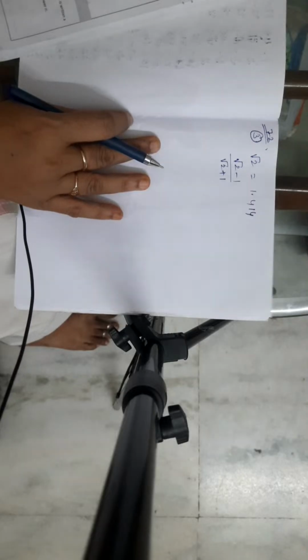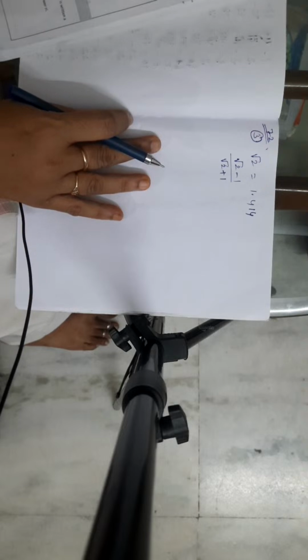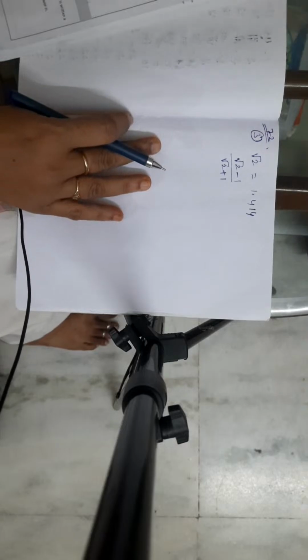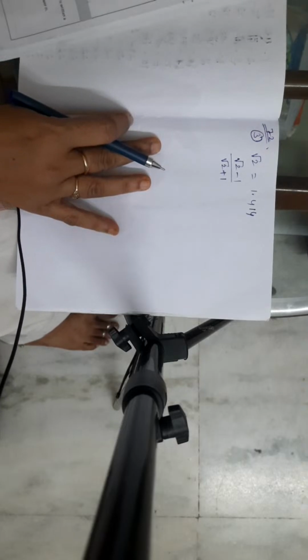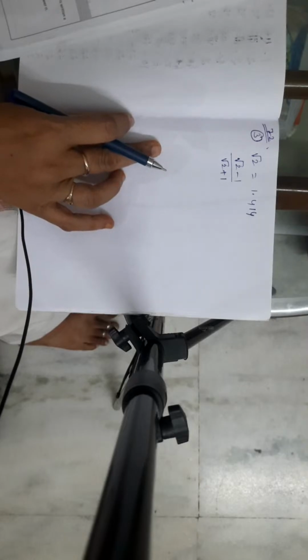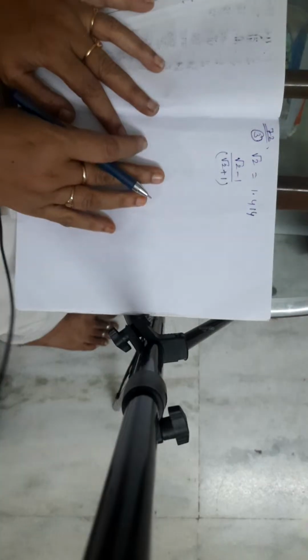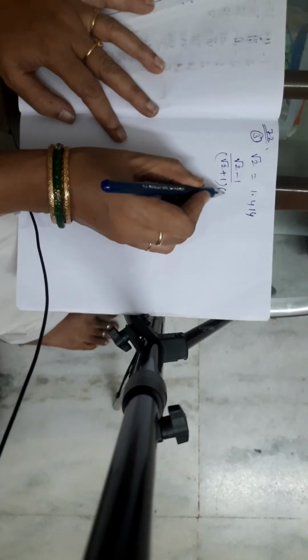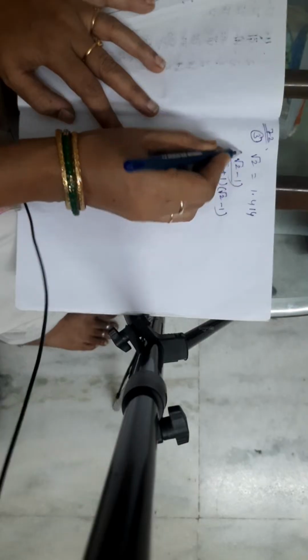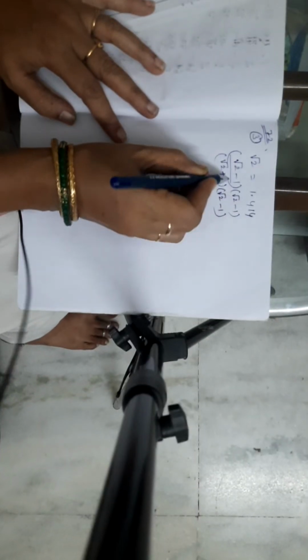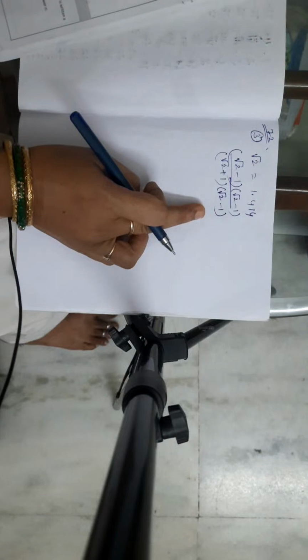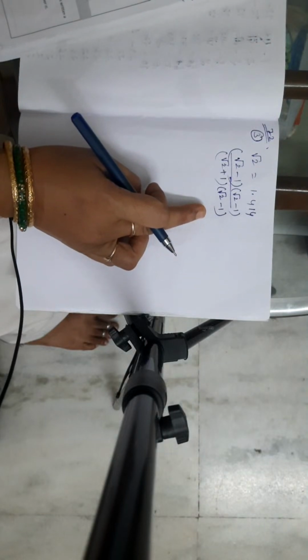For this kind of question, first of all we need to go for rationalization as I told you. If you remember, in rationalization we take the opposite sign of the number present in the denominator. Here in the denominator you can find root 2 plus 1. So while rationalizing we are going to take root 2 minus 1. Now multiply root 2 minus 1 to both numerator and denominator.